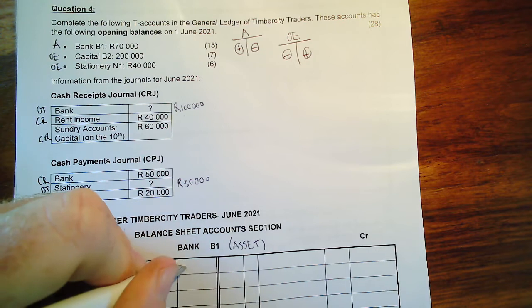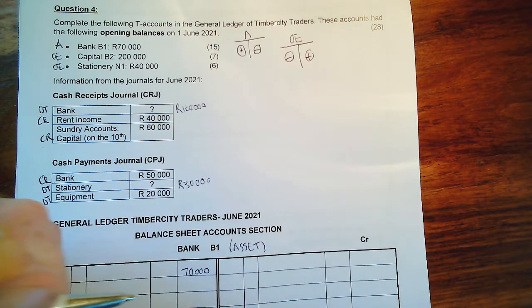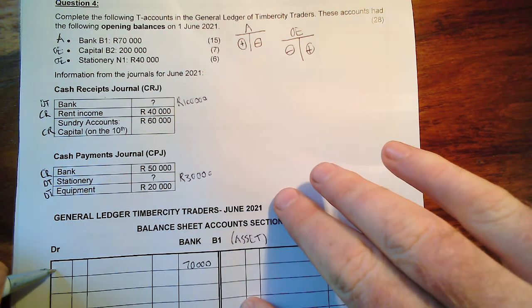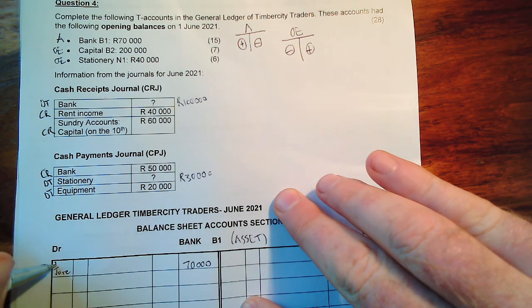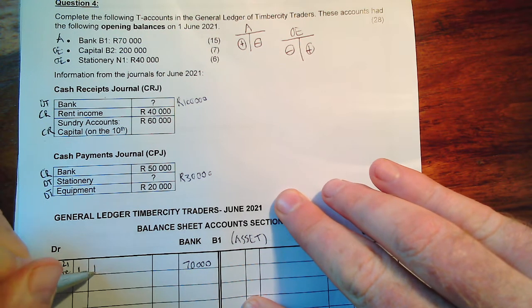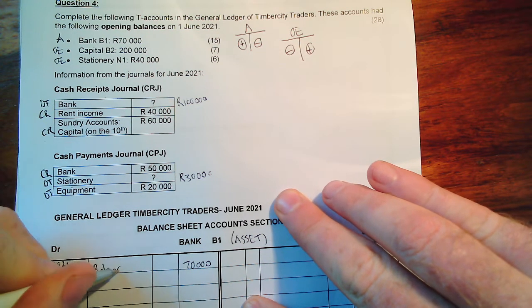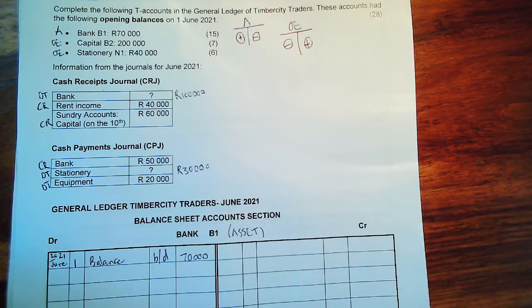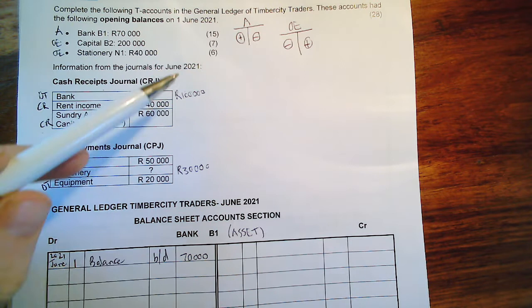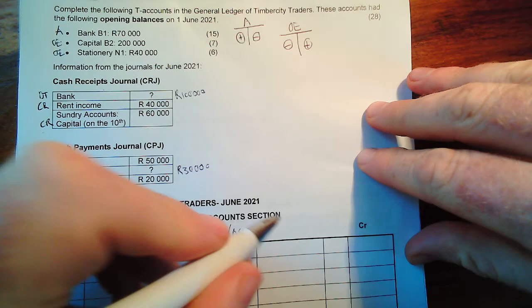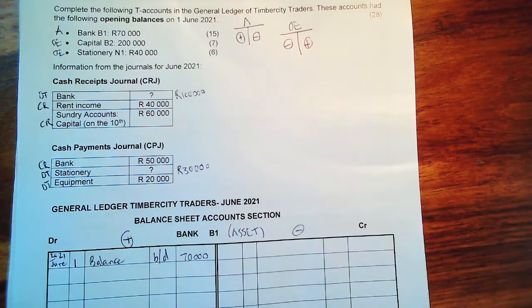So I'm going to put the 70,000 Rand over here, on the 1st of June. So I write there June 2021 and the 1st, and it's a balance brought down of 70,000 Rand. That means there's 70,000 in the bank. Bringing down those two rules, I'm just going to put the plus on the left hand side and the minus on the credit side.